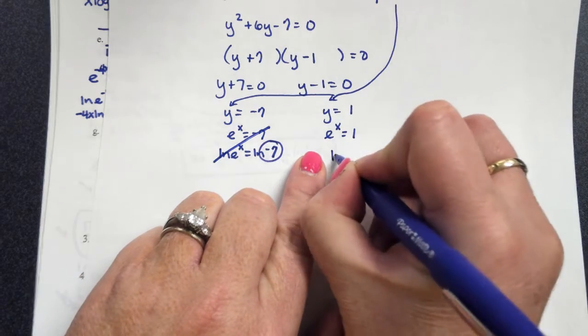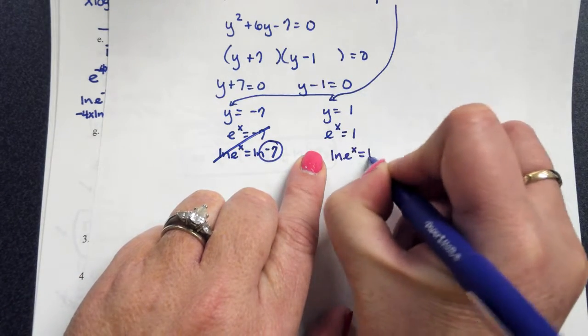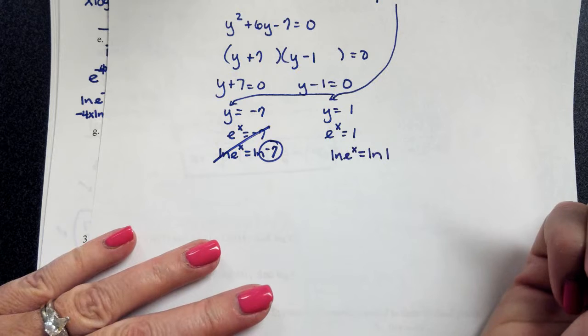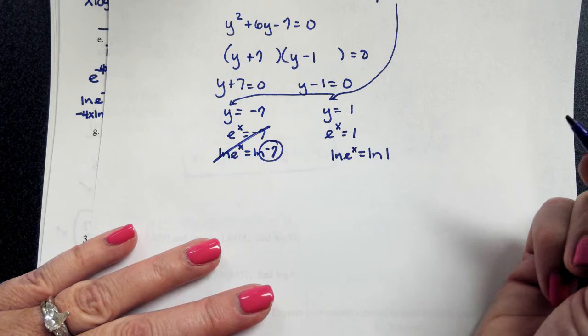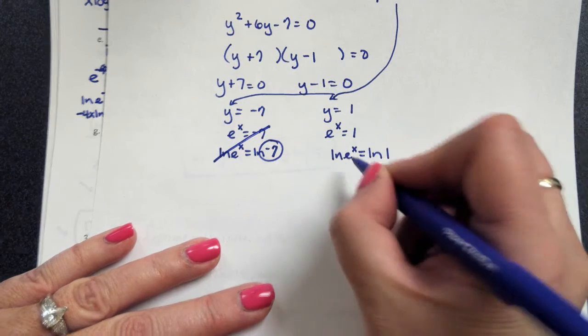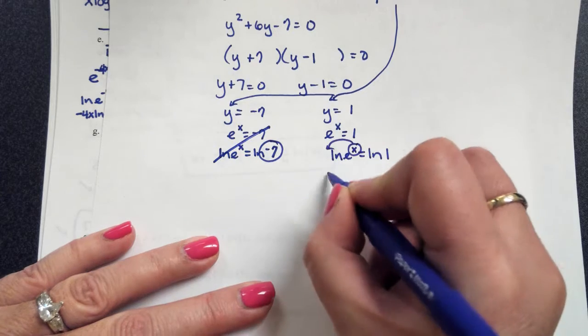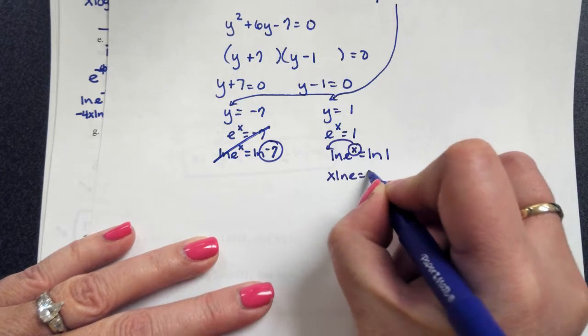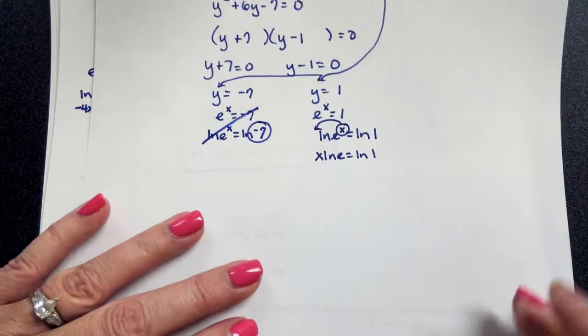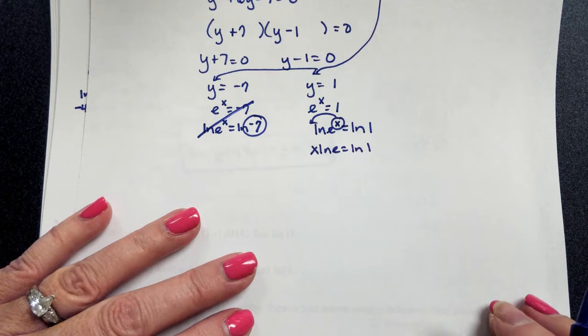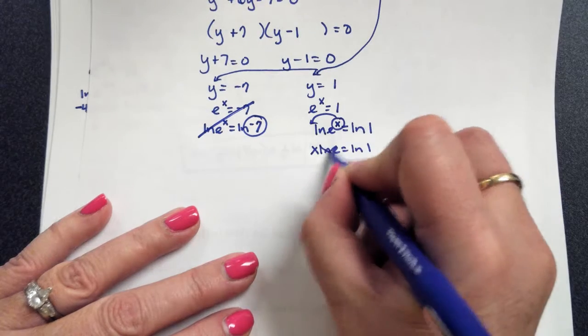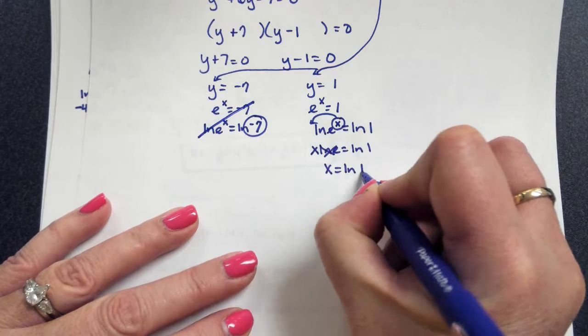So now when you take the natural log of e to the x is equal to the natural log of 1. So now what can you do with that x? You can take it out front. So x times the natural log of e is equal to the natural log of 1. And again, what is the natural log of e equal to? The natural log of e is 1. So x equals the natural log of 1.